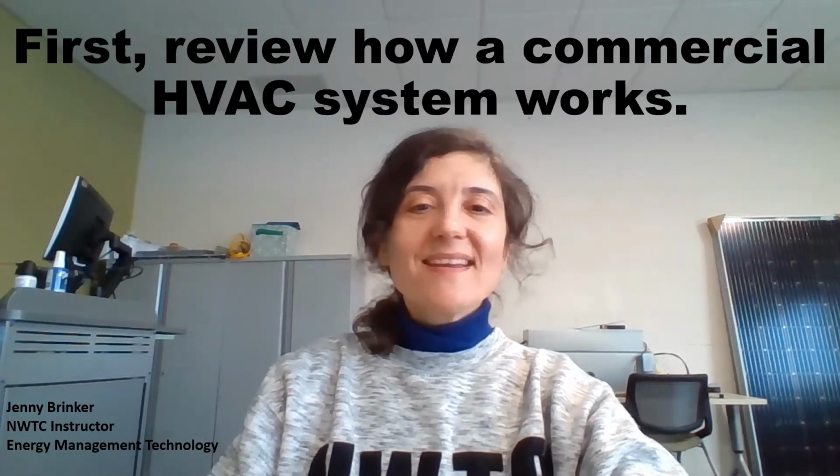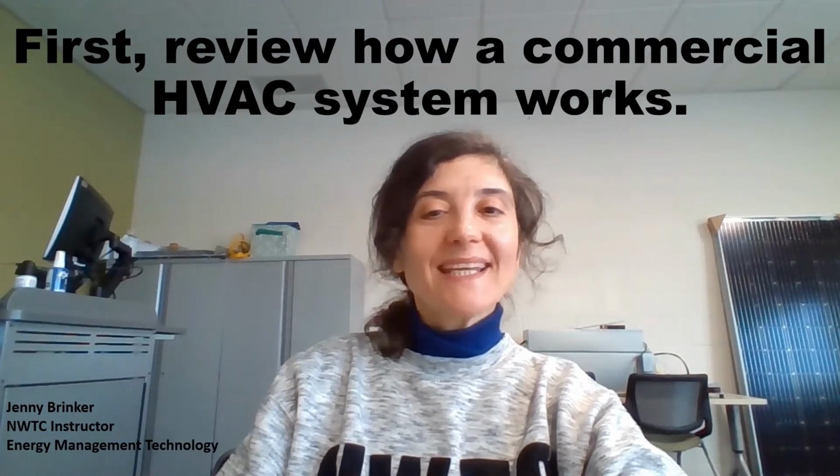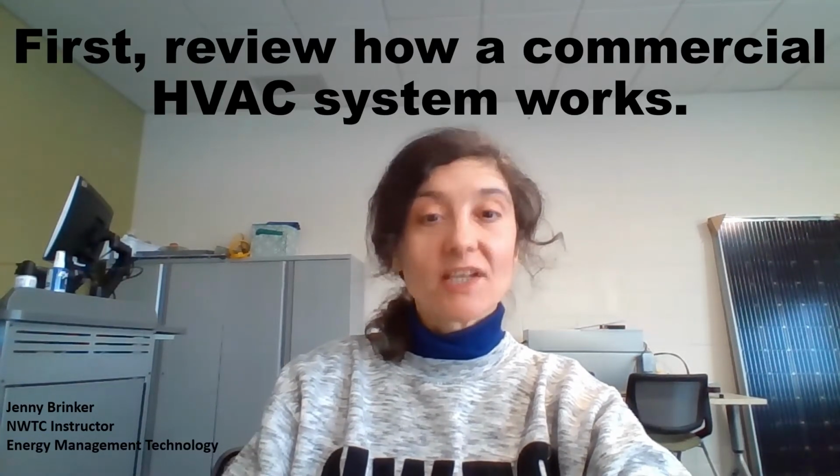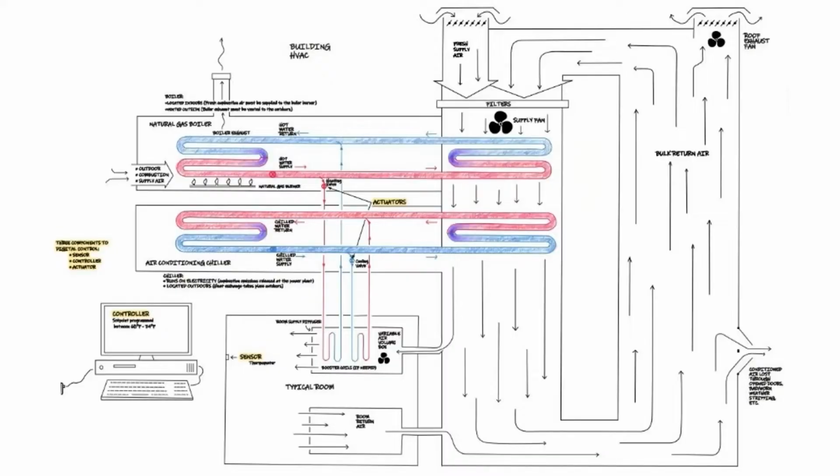To get started, let's review how a commercial heating, ventilation, and air conditioning system works. To keep occupants comfortable, a commercial building will use a boiler to heat a building in winter and an air conditioning chiller to cool the building in warm weather. Either the boiler or the chiller loop contain a working fluid, which is typically water, that loops into a bulk air handling system.